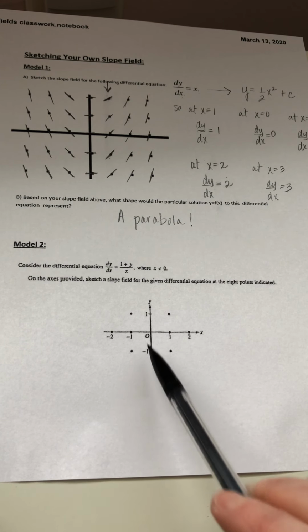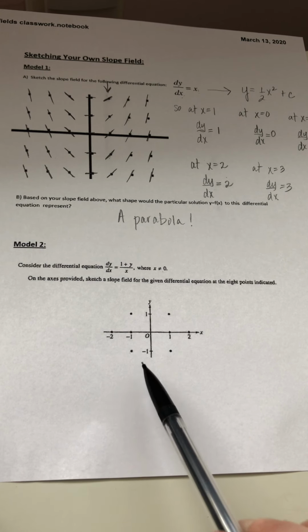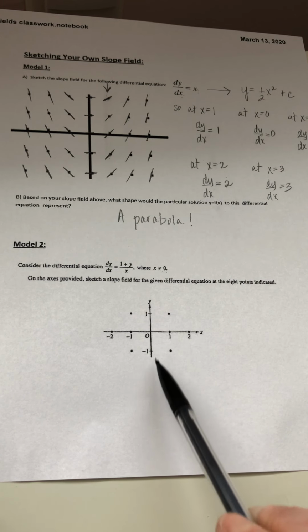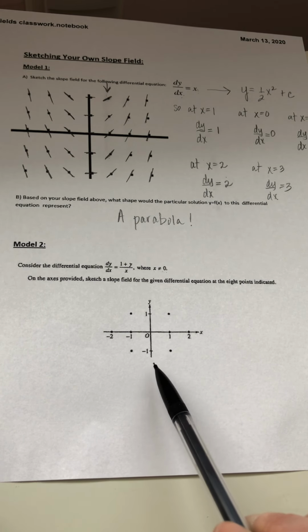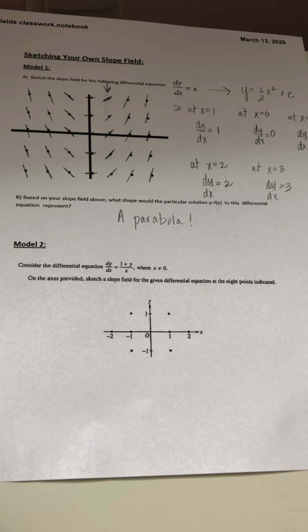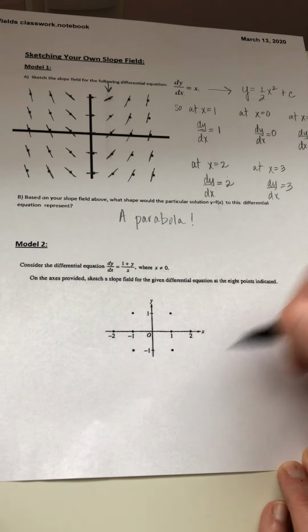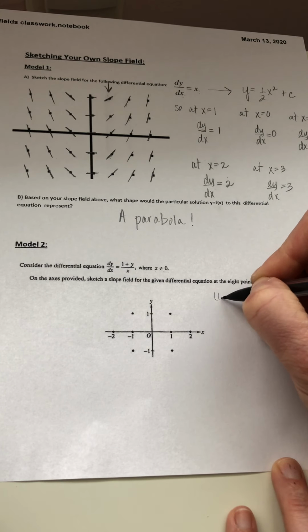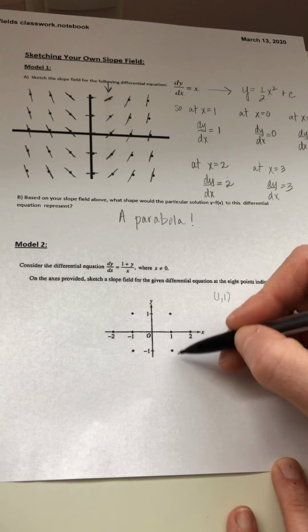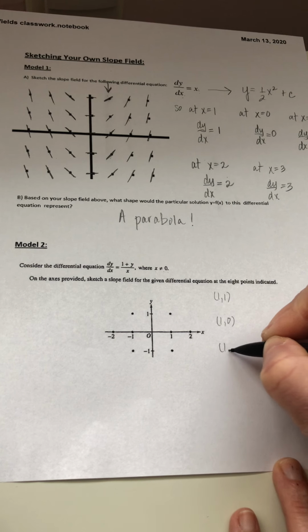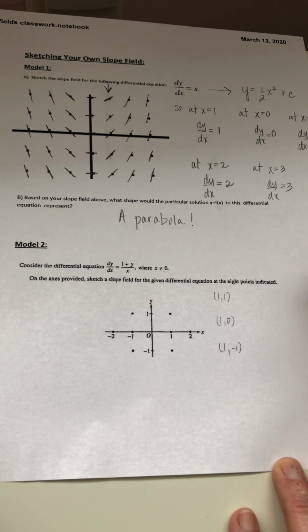In looking at how many points that we have to account for, it looks like we do have a total of 8. They say x can't be 0, so we are not plotting any points on the y-axis where x is 0. We're only plotting at the 4 on the left of the y-axis and the 4 on the right of the y-axis. Now, typically when I do my slope fields, the work that they're looking for is you're gonna list off all of the coordinates of the points that you have to plot your mini tangent lines at.